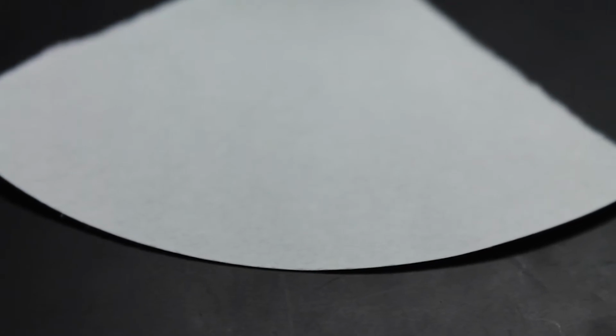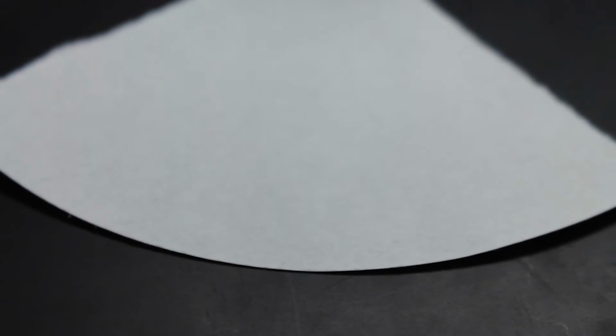Okay, so to perform the oxidase test for cytochrome oxidase, we're going to use a piece of filter paper, and we're going to put a drop of oxidase reagent on that paper and allow it to soak in just for a little bit.